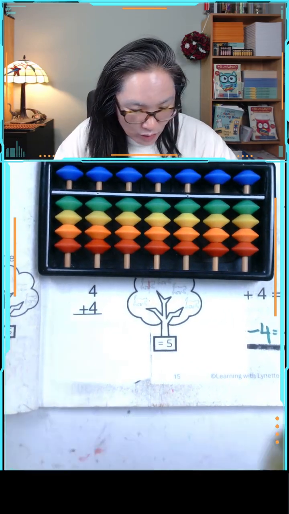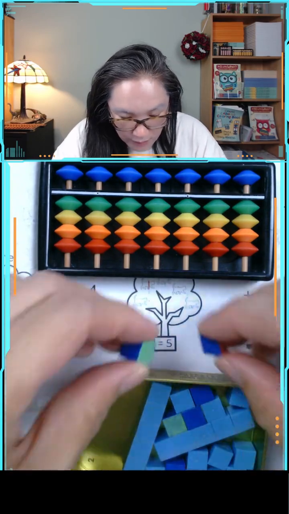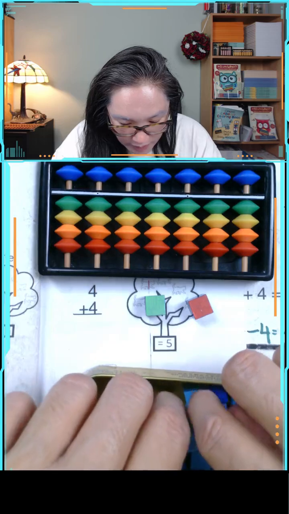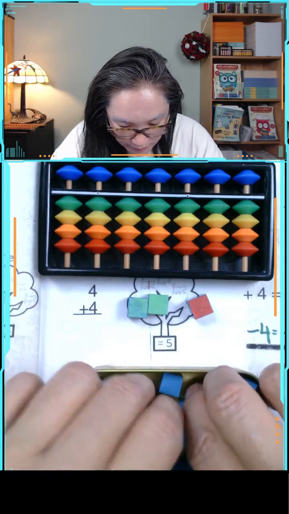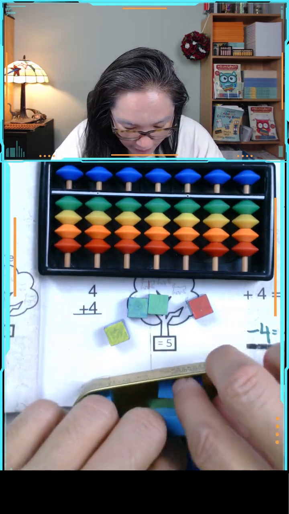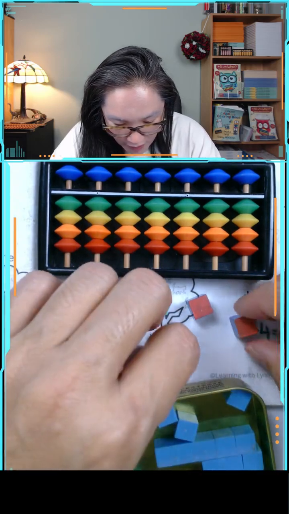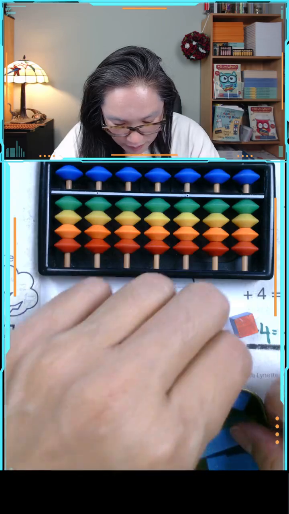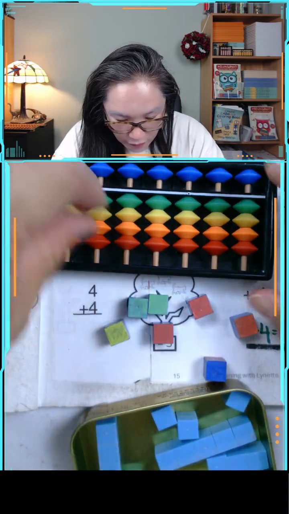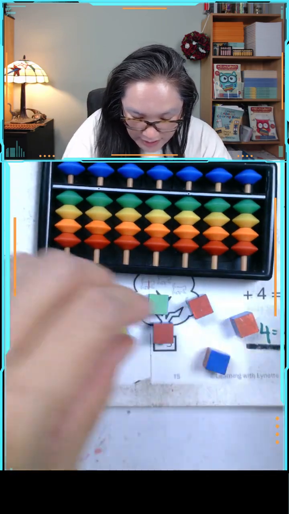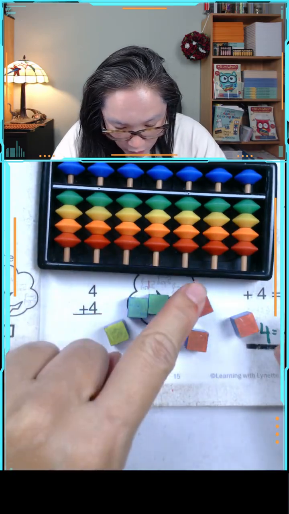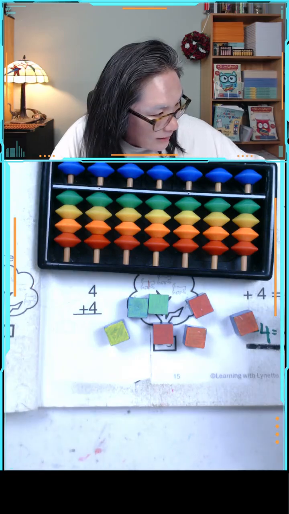I know, we know our doubles. But let me show you another way why we need to know formulas, right? We need to understand how to make a 5. How do you make a 5? We know 5 is 4 plus 1 is equal to 5. I want to add another 4. Mainstream, what do they say? Well, you just count up, right? 4, 5, 6, 7, 8. So that's what that is.